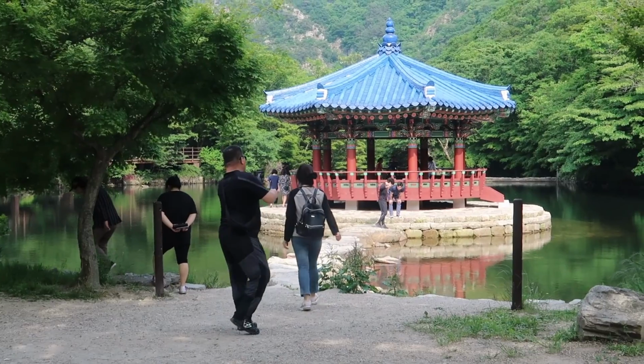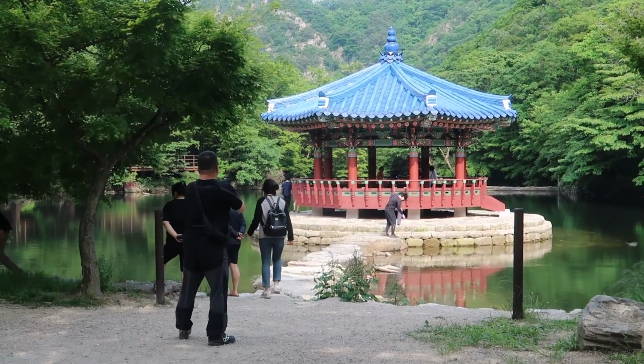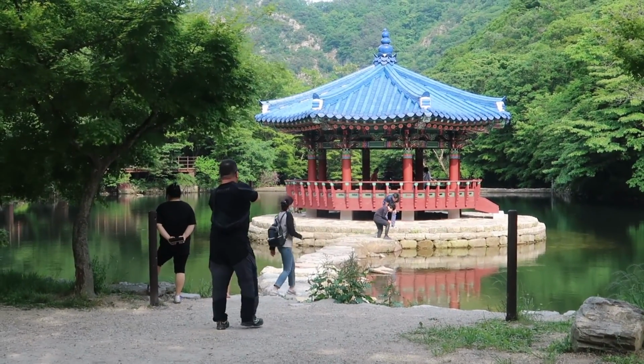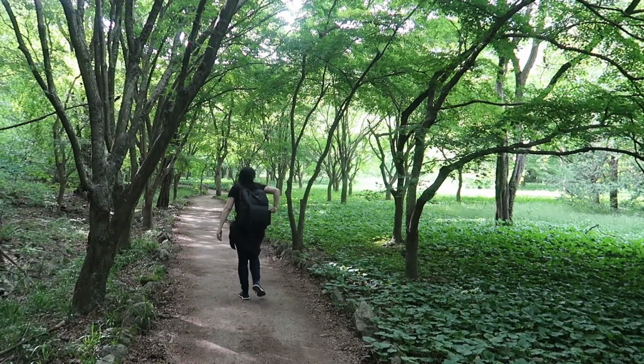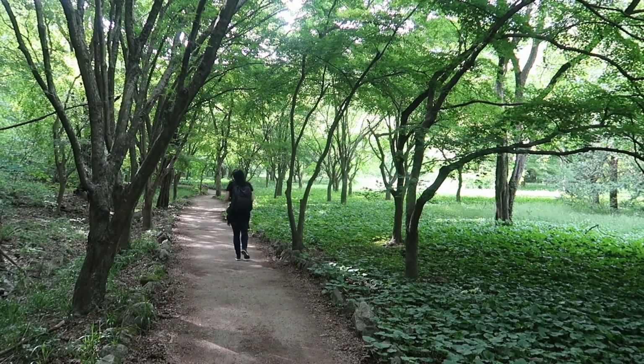So this is a pavilion that I've completely forgotten the name of, but this is quite cool. There were a lot of people visiting the Woodland Pavilion, and so I decided to take a walk through the woods instead, in hope it'd calm down a bit later.